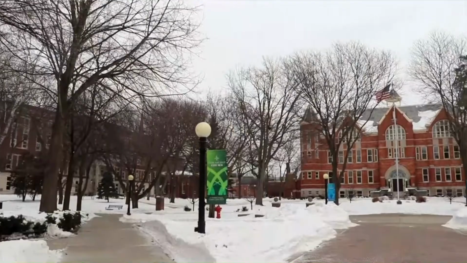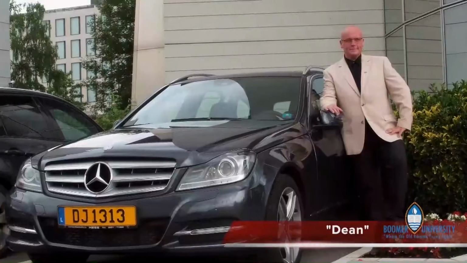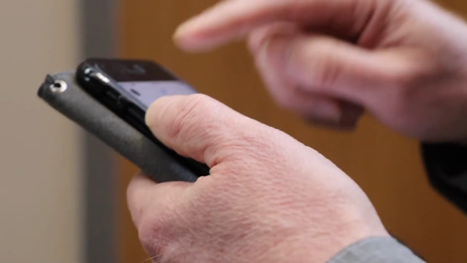If you're over the age of 40 and struggling to keep up in today's society, then Boomer University is for you. Our dean founded Boomer U just for you. When I switched from a landline to an iPhone, I was wondering, what are all these buttons for? But when I took a class at Boomer U, they explained everything. Now I feel hip again.